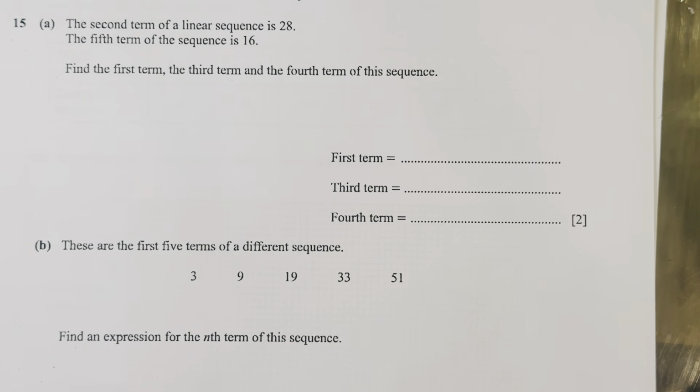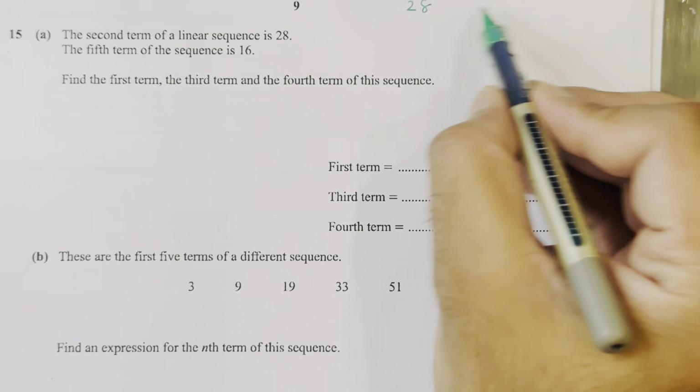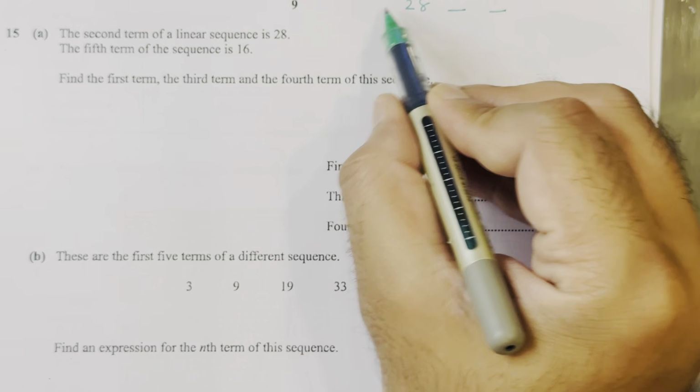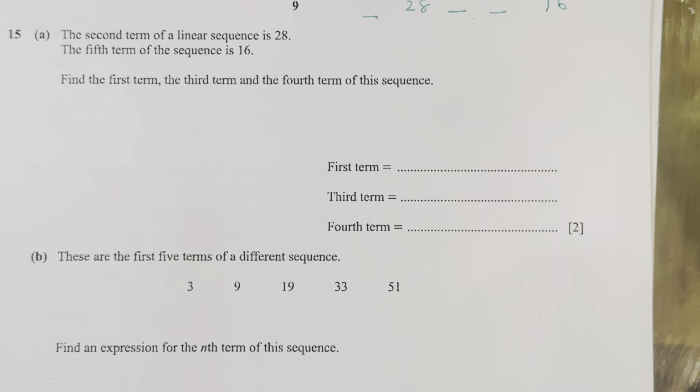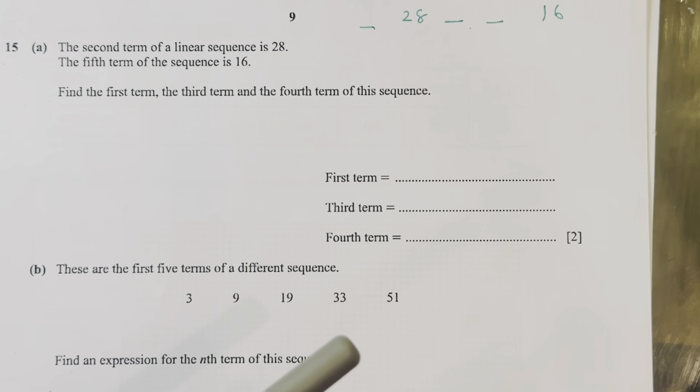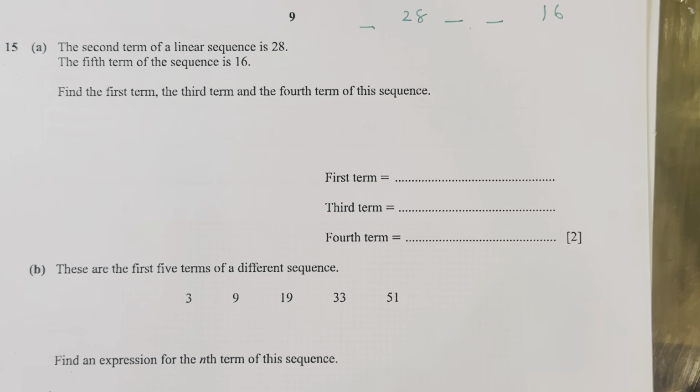The second term of the linear sequence is 28. The fifth term of the linear sequence is 16. Counting 1, 2, 3, 4, 5, the second term is 28 and the fifth term is 16. Linear sequence means that they are adding or subtracting the same number. Find the first term, third term and the fourth term of this sequence.